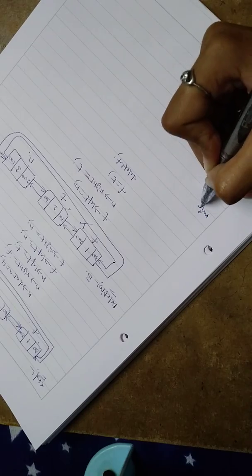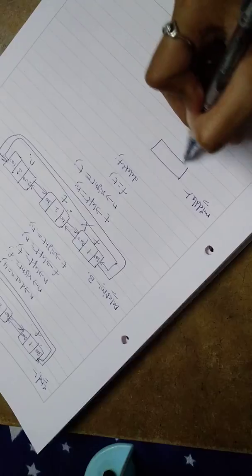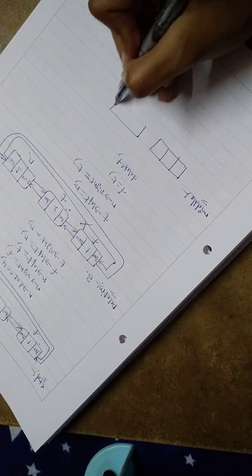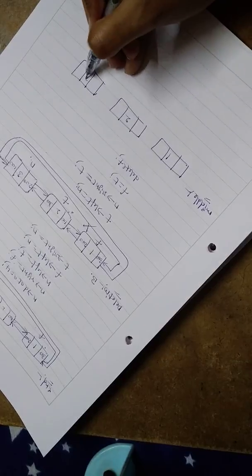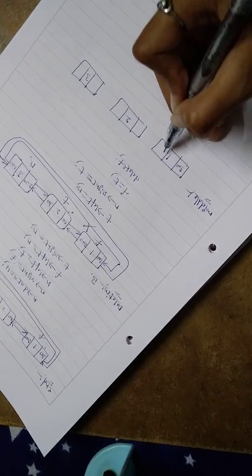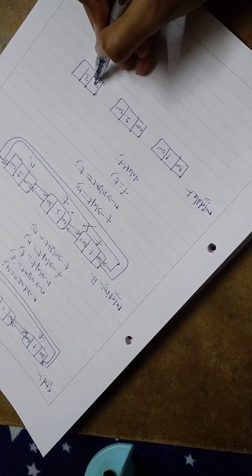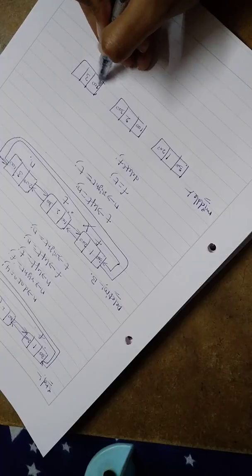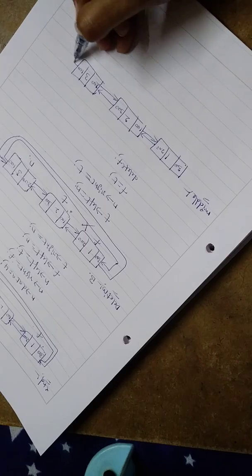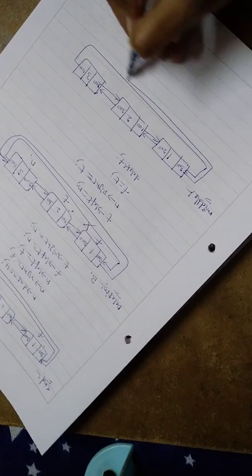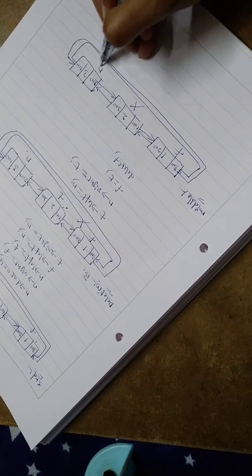Now deletion at the middle. Deletion at the middle is quite common, as we did in double linked list. Now 1, 2, 3, 300, 200, 100. Now we need to delete the middle element. It is named as fn.